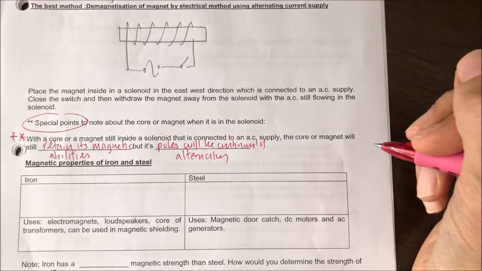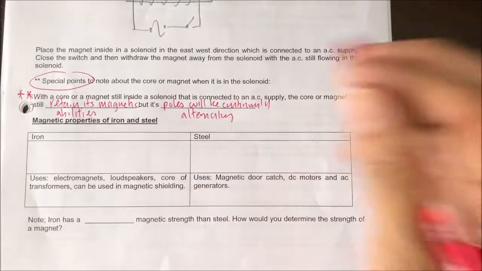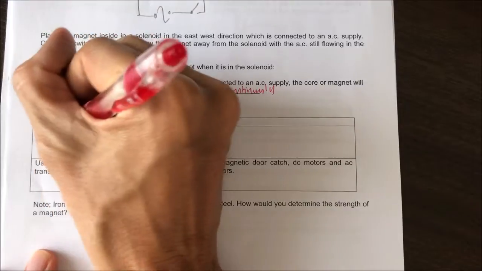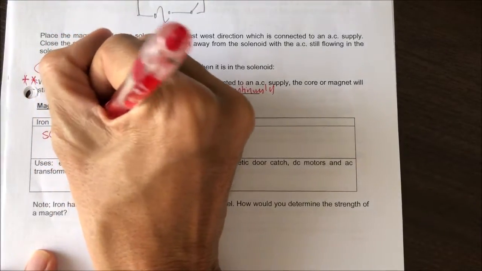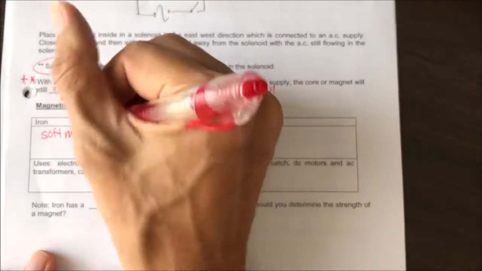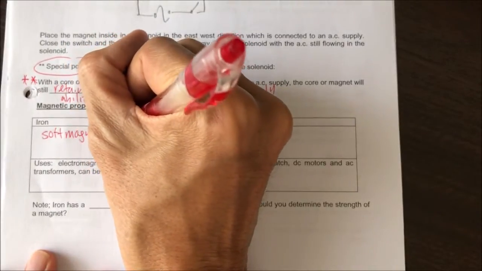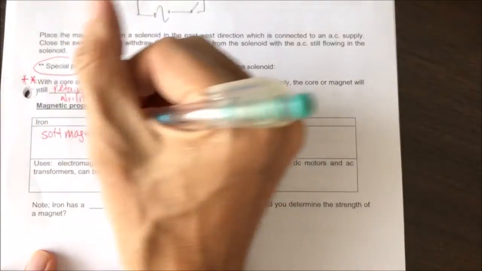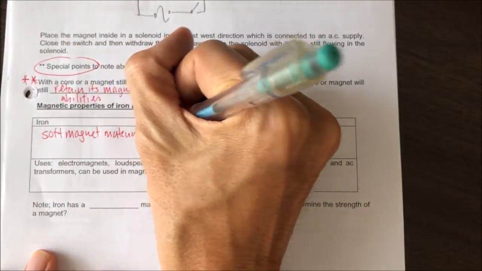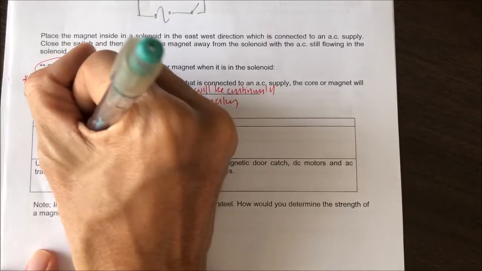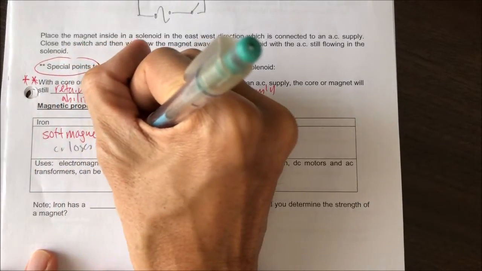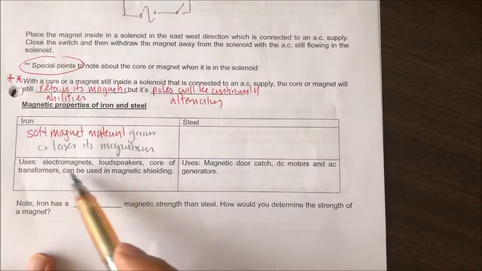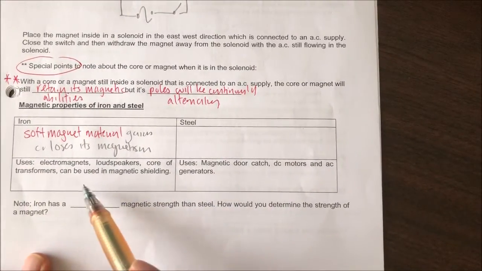Alright, the next thing, iron and steel. Iron, remember, is 3 words. It's not a soft metal, it's not a soft magnet, but it's a soft magnetic material. You must remember the 3 words, they go together. It gains or loses magnetism easily. You can find its uses in electromagnets, loudspeakers, and so on.